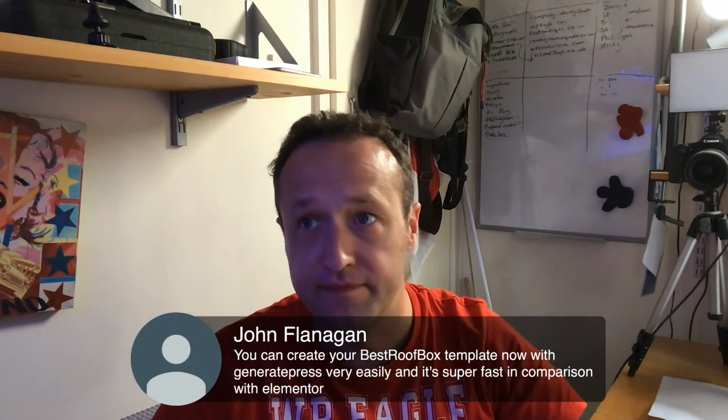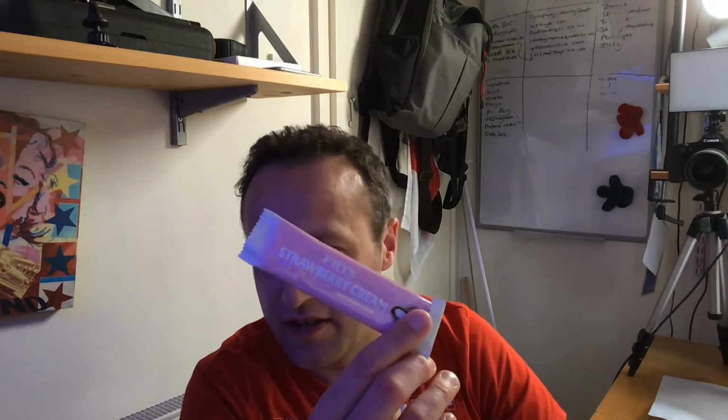Got some lovely tea. Also been eating a little bit of this, which is, I don't know if I like it. Fried strawberry cream. Anyone had one of these before? It's very strawberry.